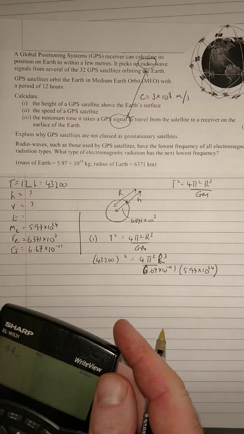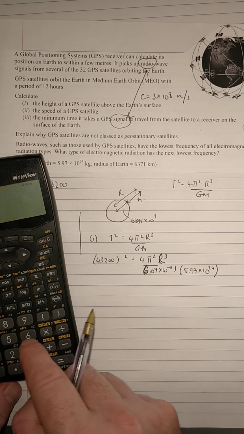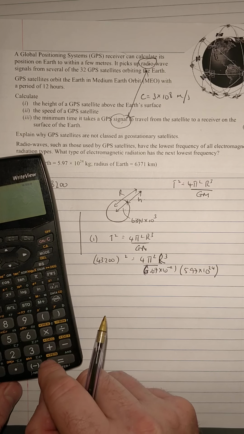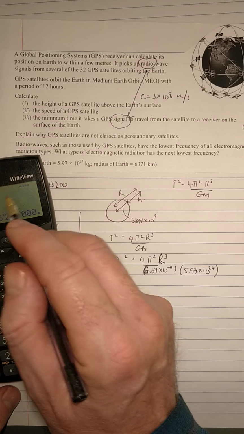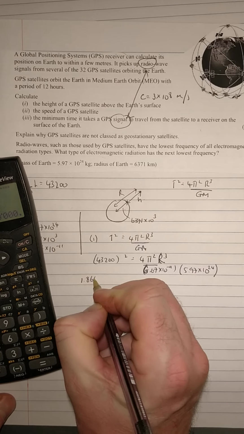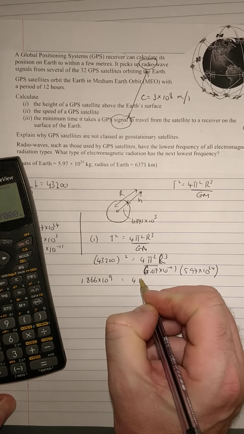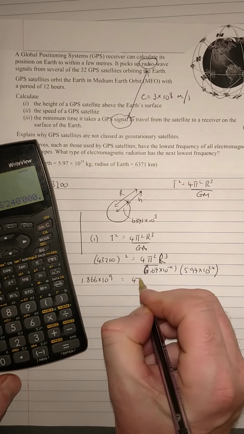Look, we'll just go through this one in full, just for a change. 43,200 squared, so you're getting 1.866 by 10 to the power of 9. 4 pi squared divided by this, so I'll tidy all that up.